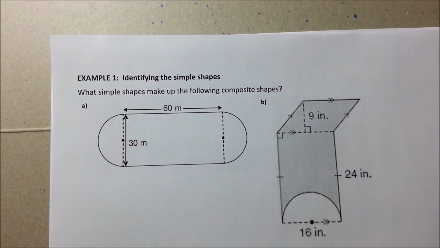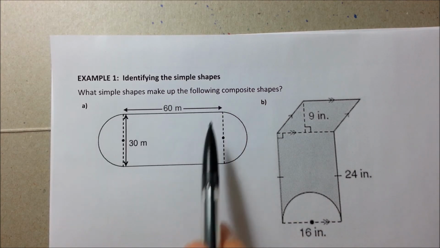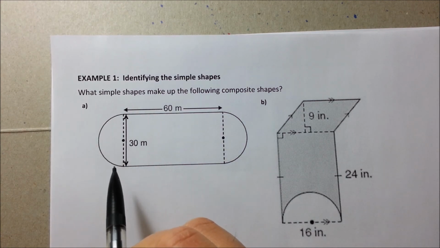Okay, example 1 is asking us to identify the simple shape. So we have two composite figures. The question says, what simple shapes make up the following composite shapes? Well, let's take a look at example 1A.